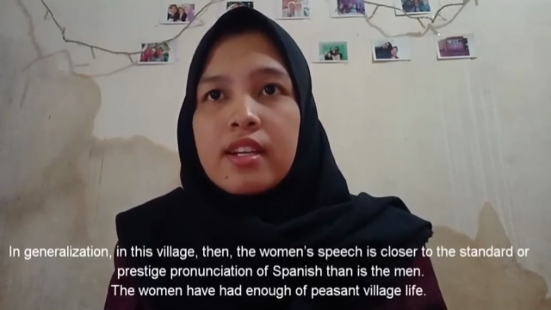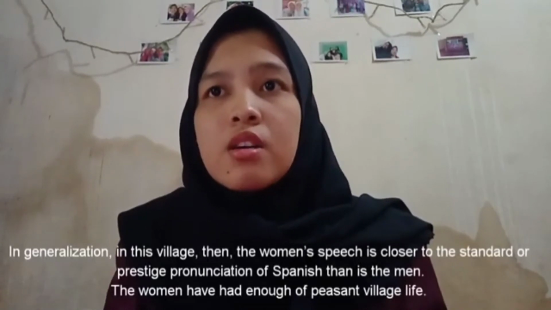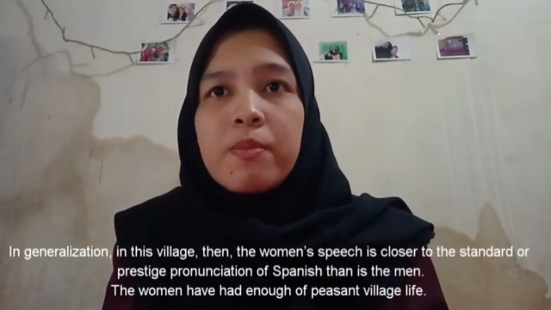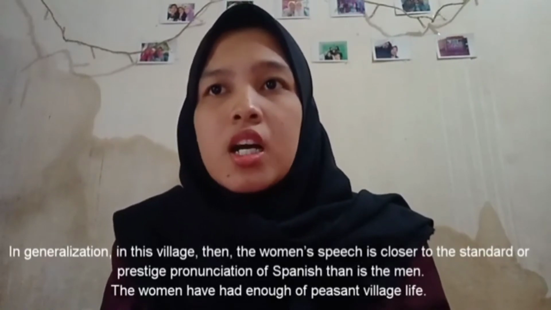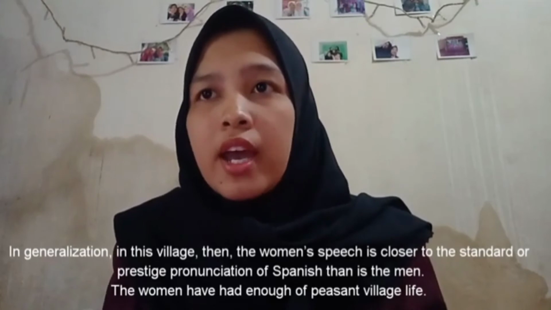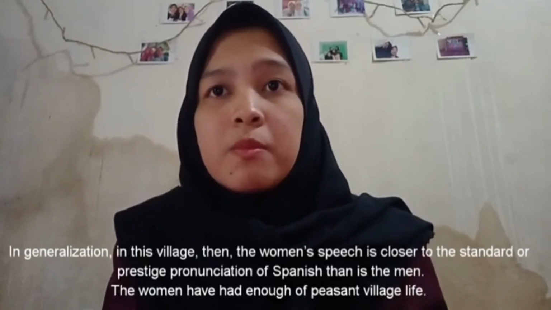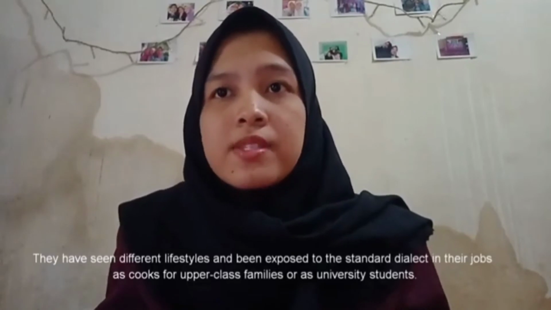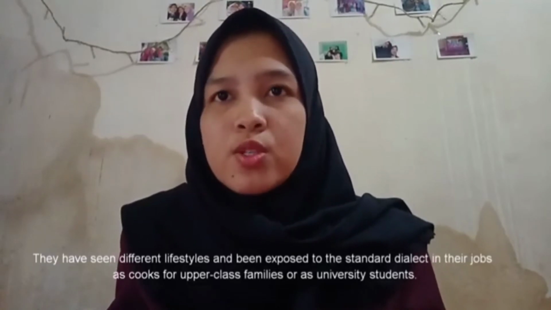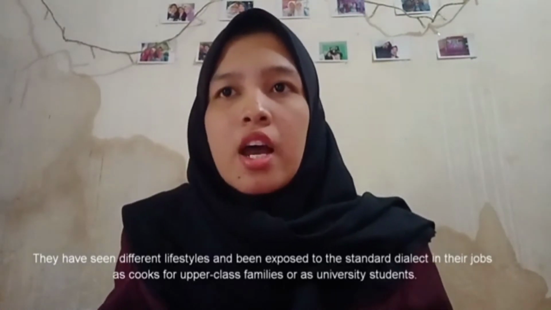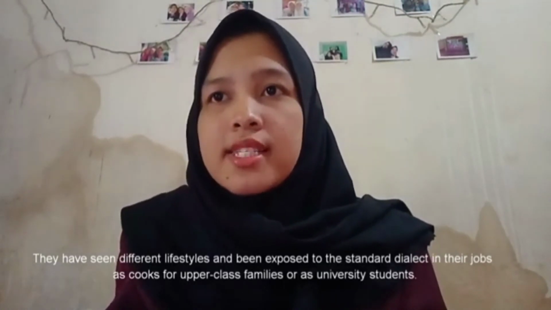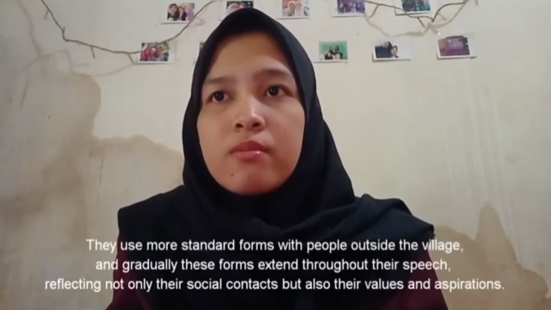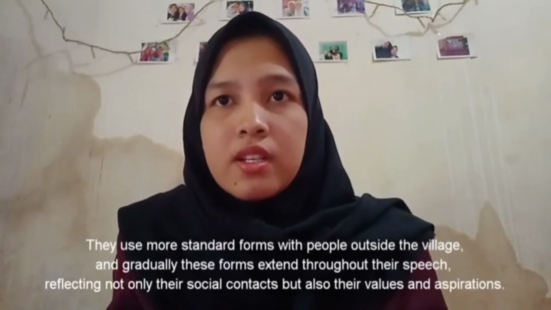that the men do. In generalization, in this village, the women's speech is closer to the standard or prestige pronunciation of Spanish than is the men's. The women have had enough of prison village life. They have seen different lifestyles and been exposed to the standard dialect in their jobs as cooks for upper class families or as university students. They use more standard forms with the people outside their village.